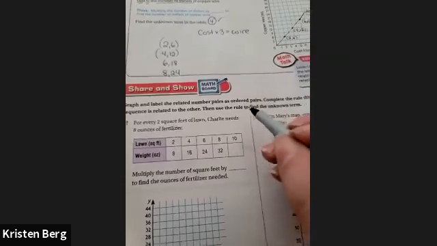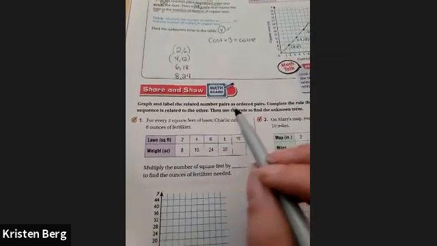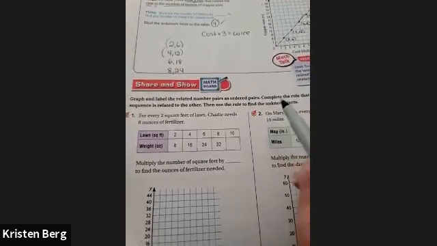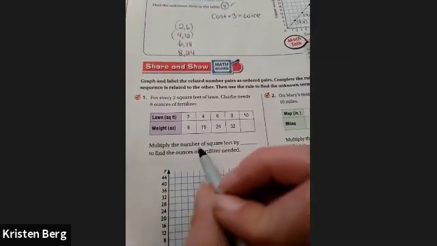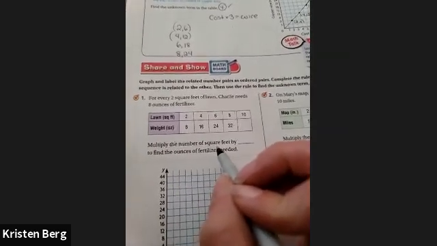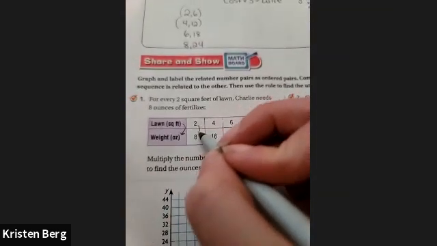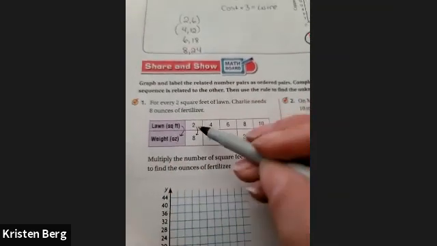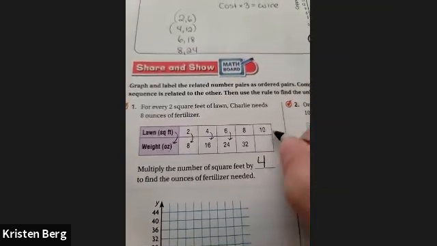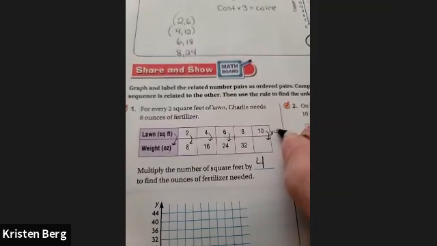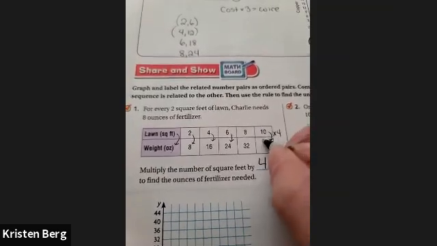All right, so it says graph and label the related number pairs as ordered pairs, and then complete the rule to describe how one sequence is related to the other. Then use the rule to find the unknown term. All right, so here it's saying multiply the number of square feet by the ounces of fertilizer. So square feet to ounces. Here we're going this way. What is the rule? The rule looks like you are multiplying by 4. So then for the unknown number, I would have to use that same rule. 10 times 4 is 40.